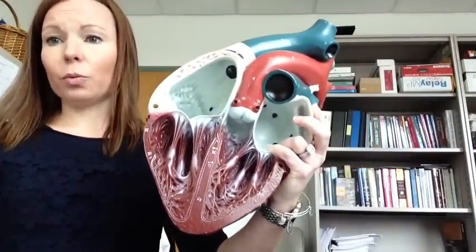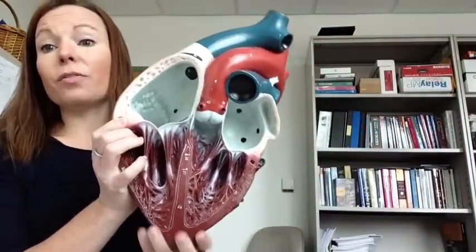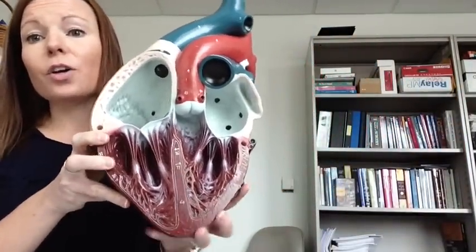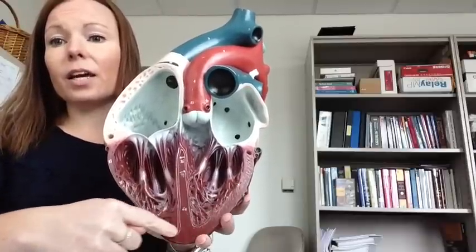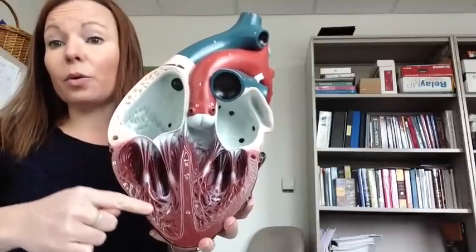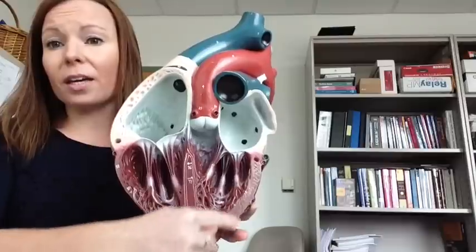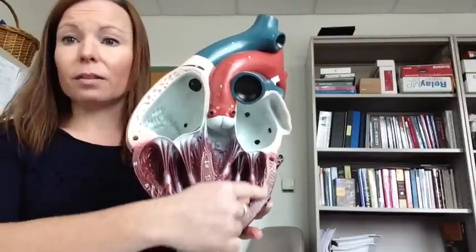One final thing, the majority of the heart wall is composed of the myocardium. So the thick muscular layer that you see all around the heart is the myocardium, and it's especially thick on the left side, in the left ventricle.